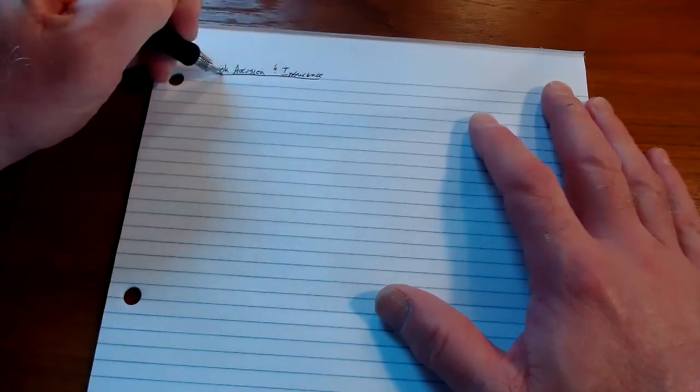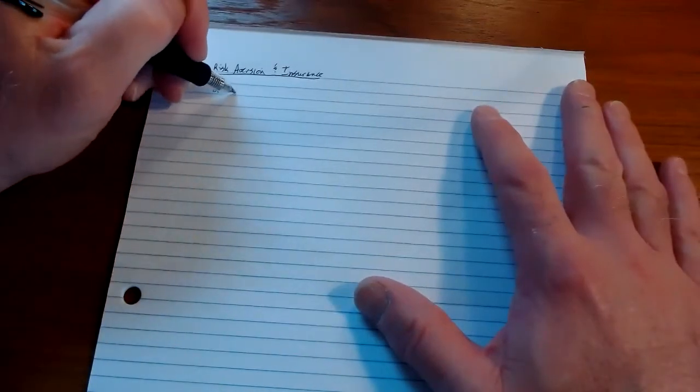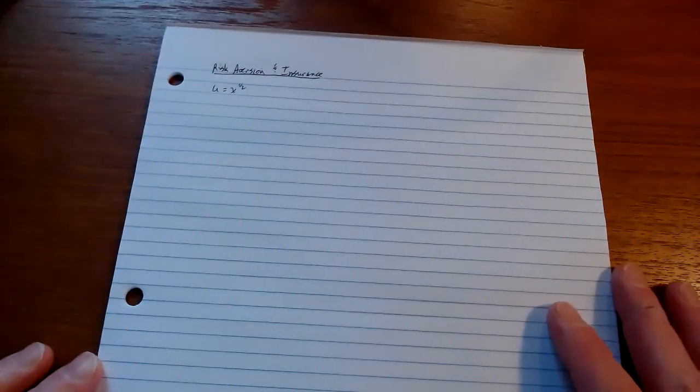So let's look at risk aversion and insurance. All right. So we have a risk-averse consumer. We'll assume that utility is the square root of the payoff or income or the asset, whatever it is we're talking about here.